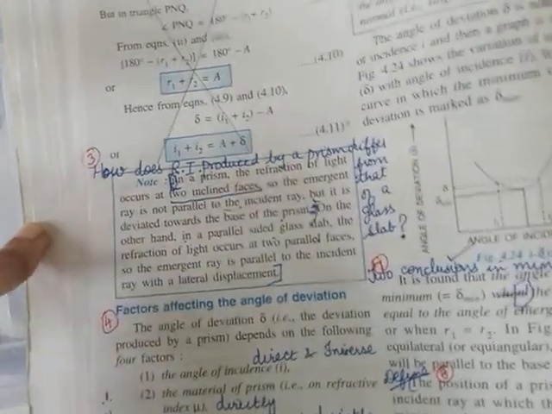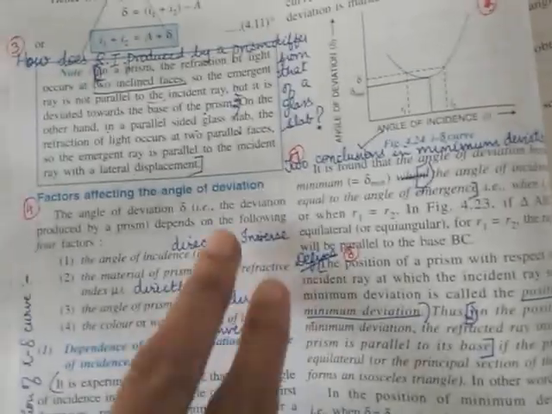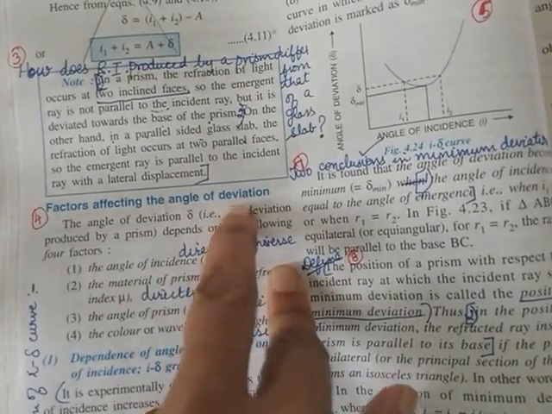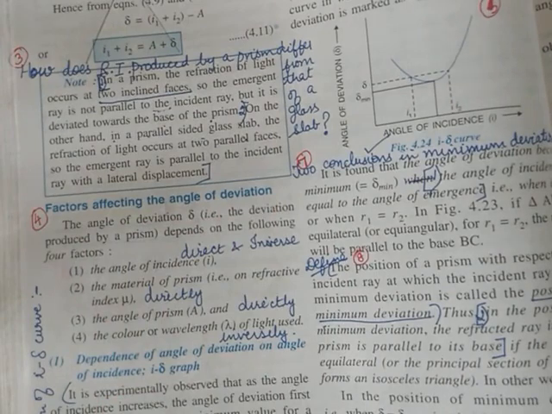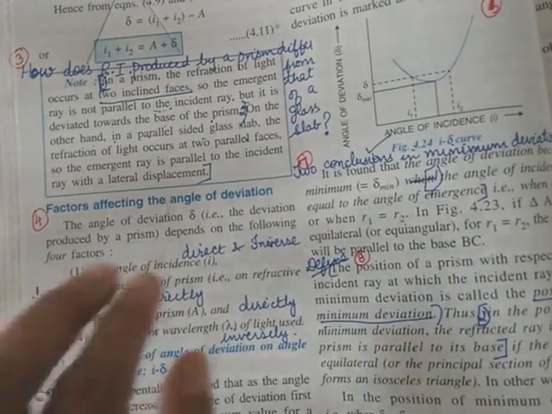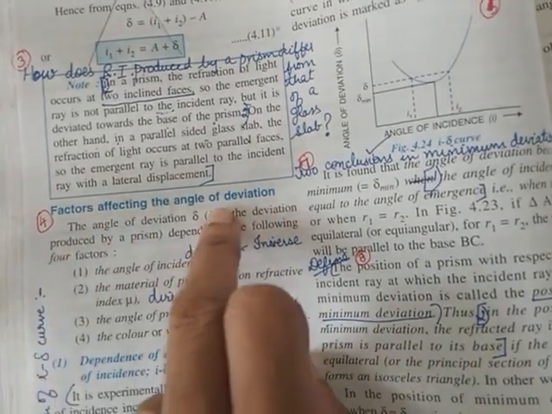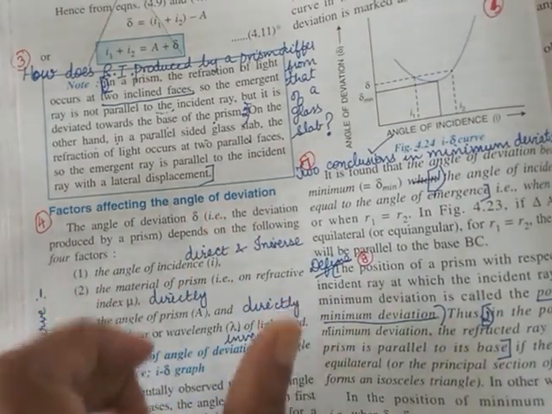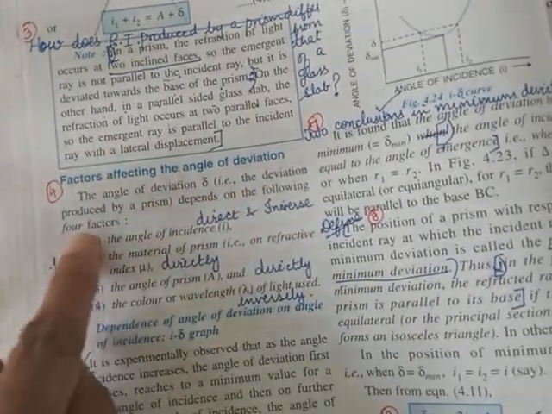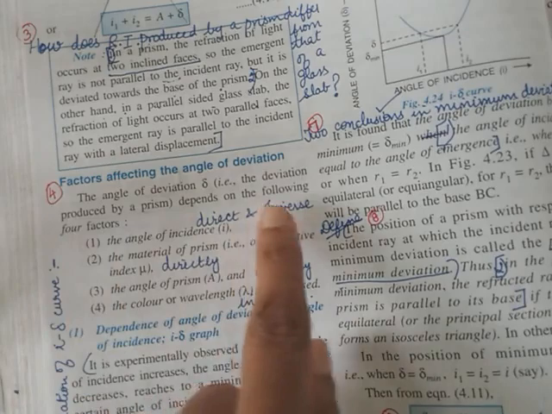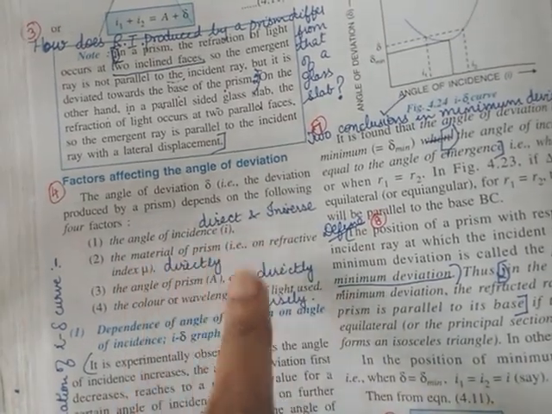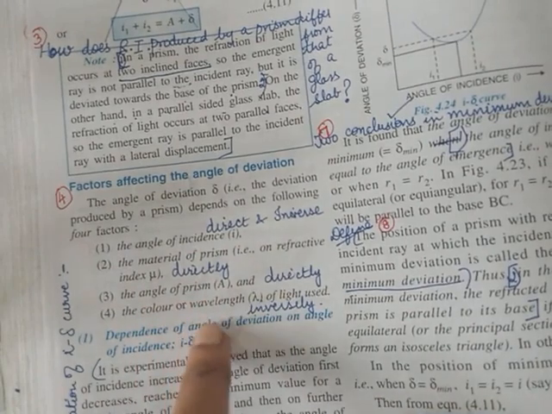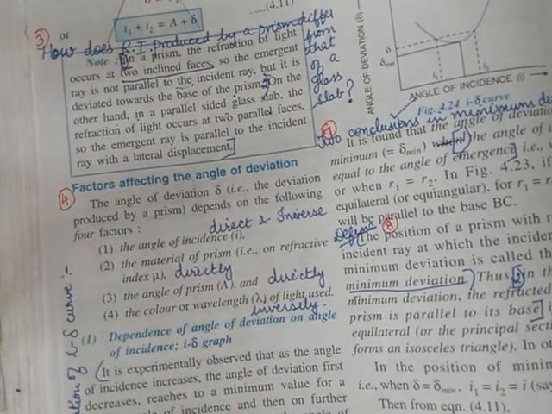Now, next we go to the next thing, factors affecting angle of deviation. In rectangular glass slab, lateral displacement was an important topic. Here, angle of deviation is the important thing that we will be focusing on. Angle of deviation depends on 4 factors: angle of incidence, material of prism, angle of prism and color or wavelength of light.